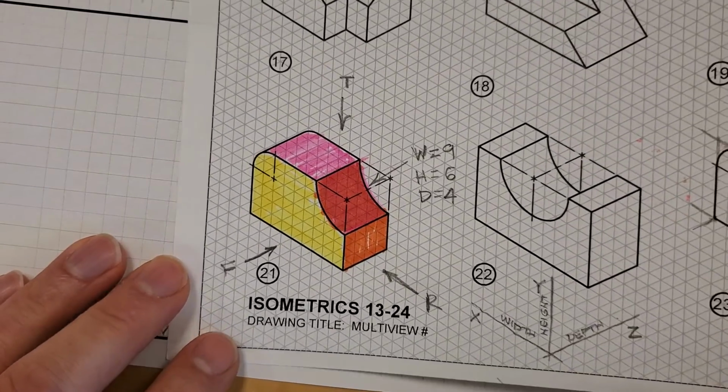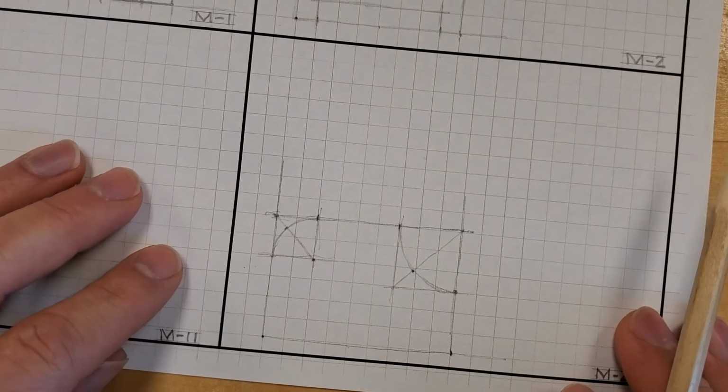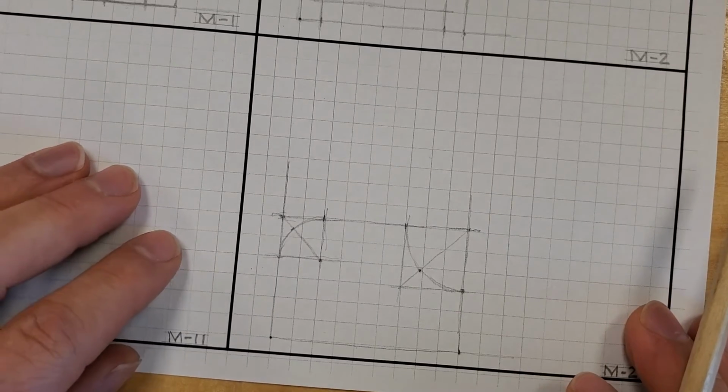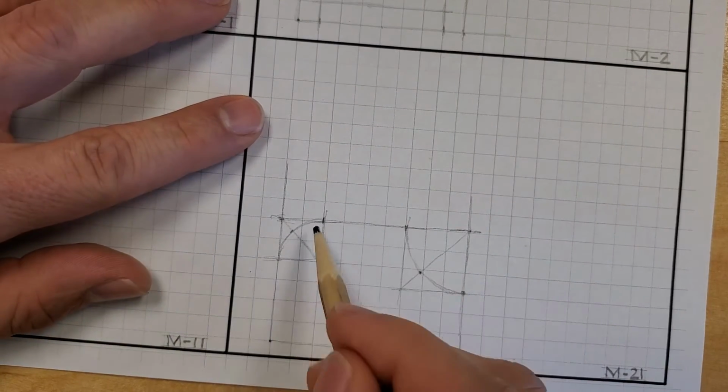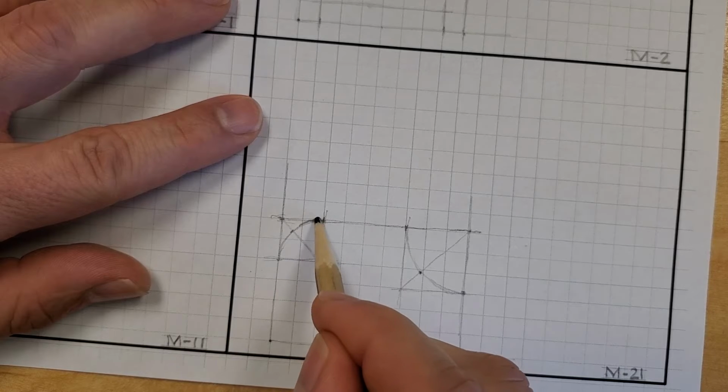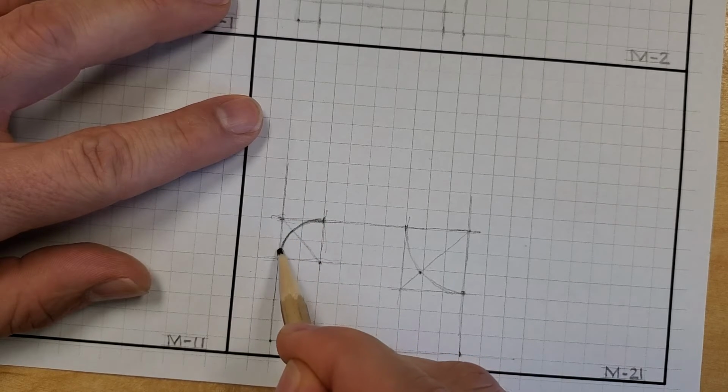And the fourth step is to darken the object. So let's go in and darken the object. Remember, it's best to darken your arcs and circles first. So I'll go in and darken, and these are visible lines.